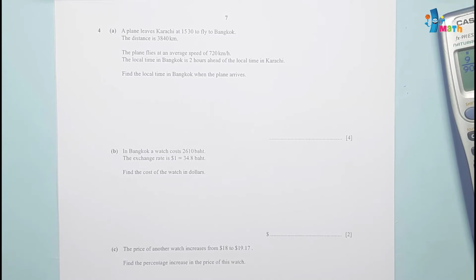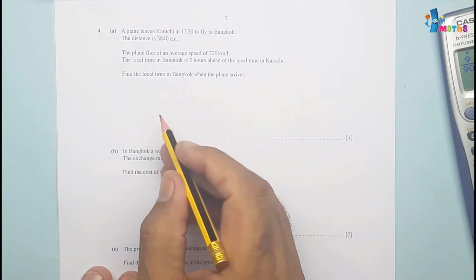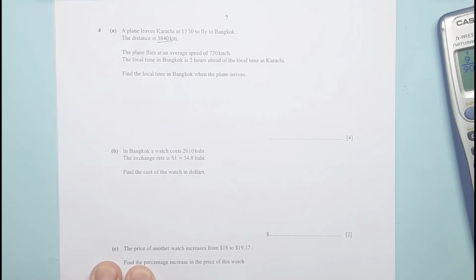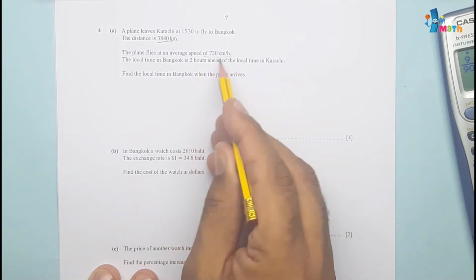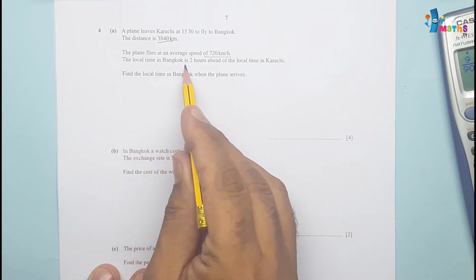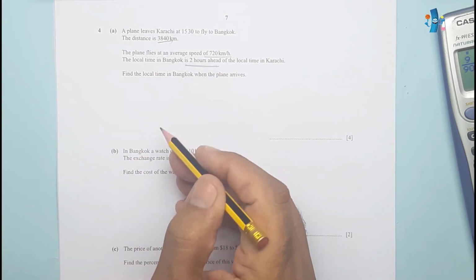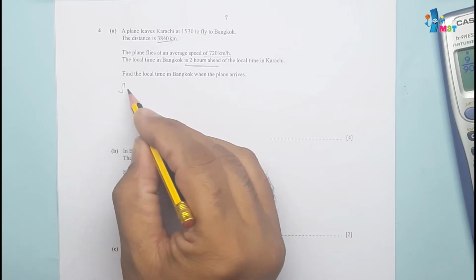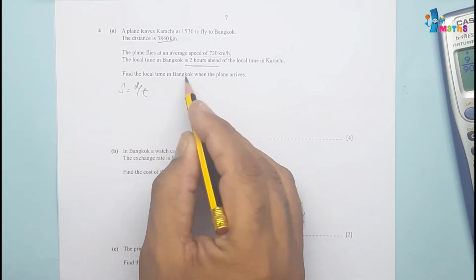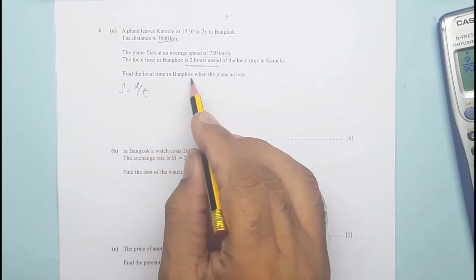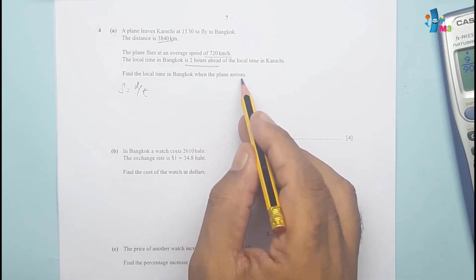Next, question number 4. A plane leaves Karachi at 15:30 to fly to Bangkok. The distance is 3,840 kilometers, and the speed is also given. The local time in Bangkok is 2 hours ahead. It means speed is equal to distance over time. Find the local time in Bangkok when the plane arrived.